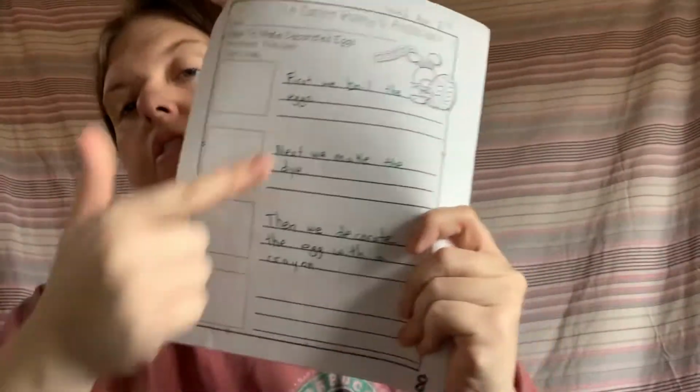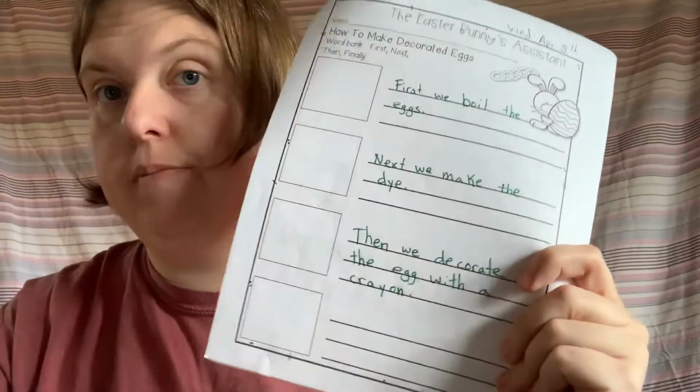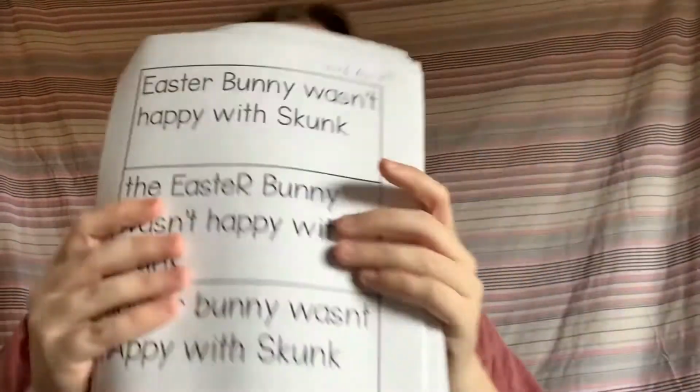Okay? So those are the steps for how to make decorated eggs. Pictures, and then sentences. Okay? So that's gonna be page 8. And we'll call it how to. Page 8, how to. Then you're gonna go to page 10, which is our fix it.